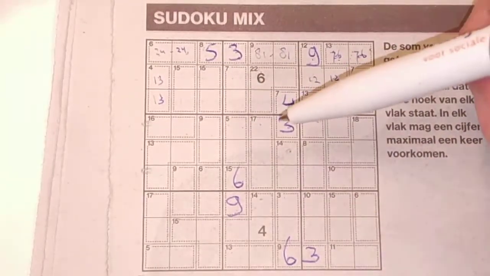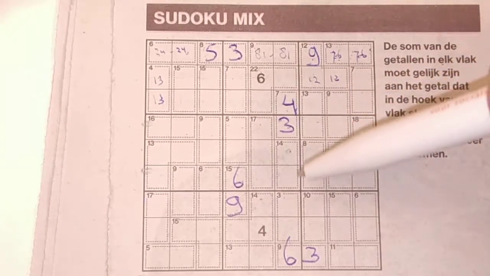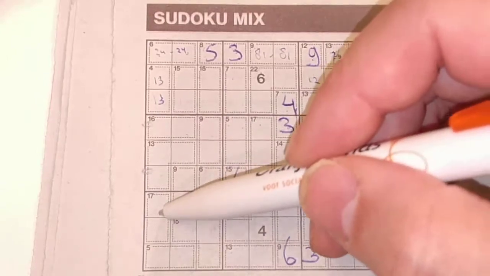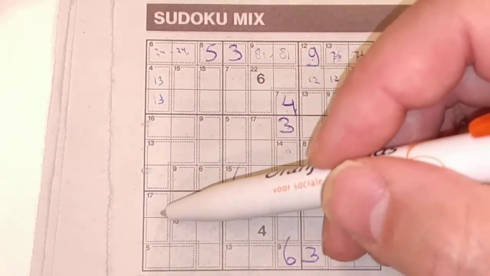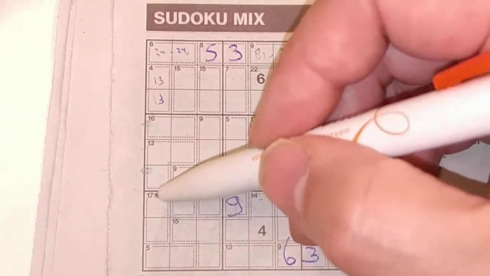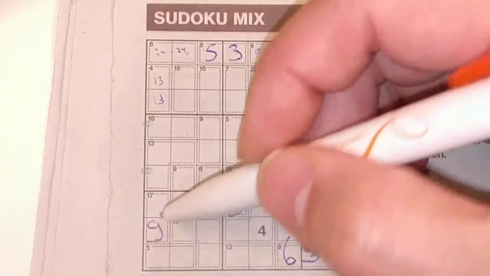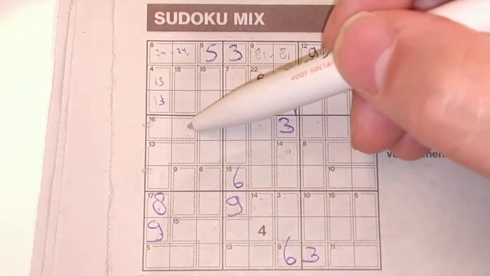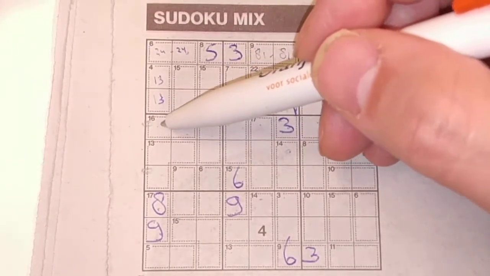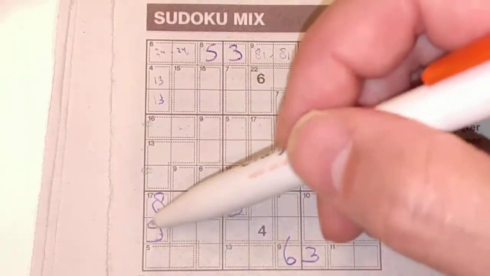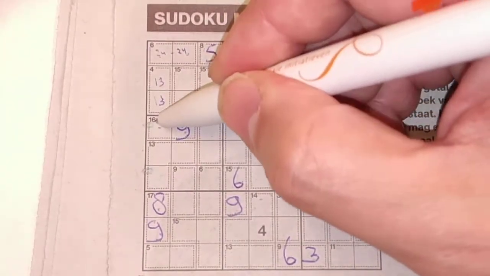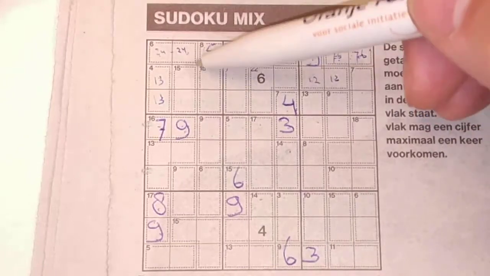Then we have a box of 17. The only combination of box of 17 is 9 plus 8. We have a 9 there, so no 9 here. 9 goes there and the 8 goes here. We have a box of 16. The only combination for 16 is 9 plus 7. We have a 9 here, so no 9 here. 9 should be there and the 7 goes here.